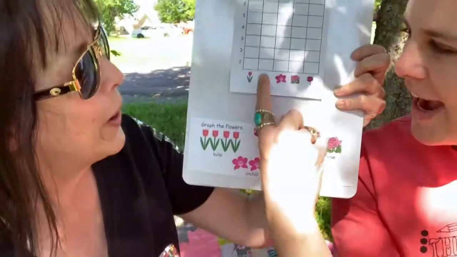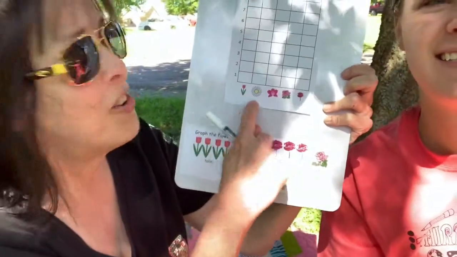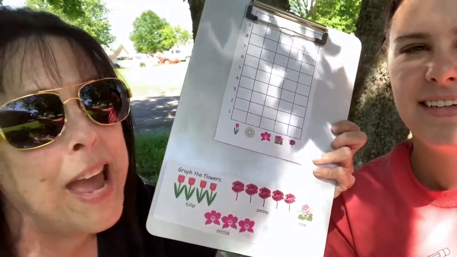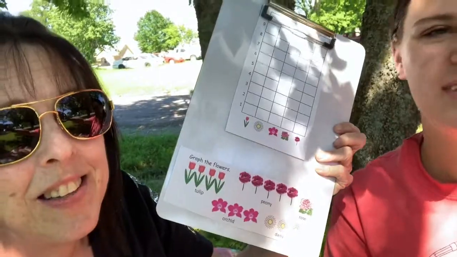So those are our categories? Yeah, these are our categories. Your categories go across the bottom. Okay. And then we fill up our graph to see how many of each flower we have, Miss Clark. Okay, that makes more sense now.